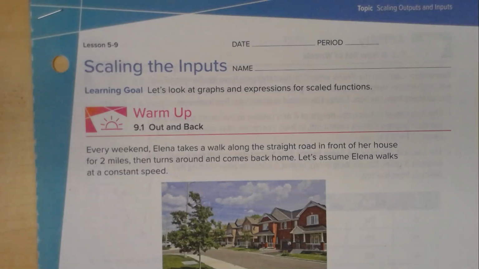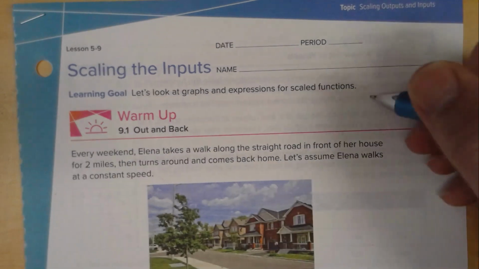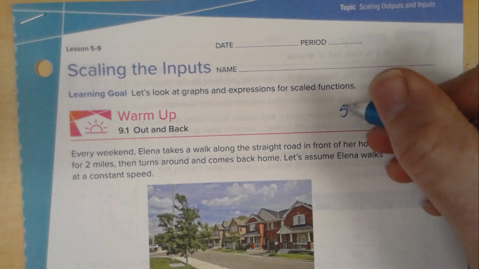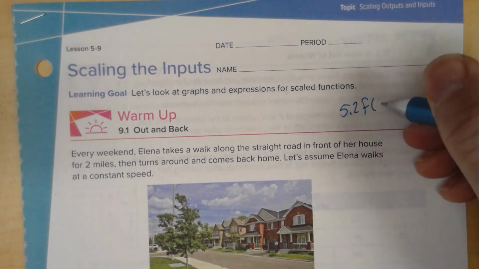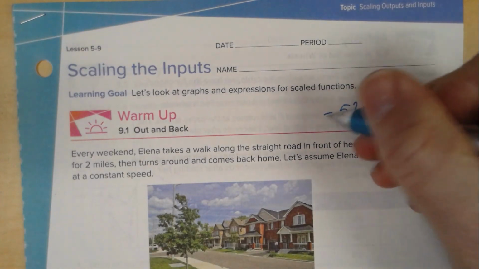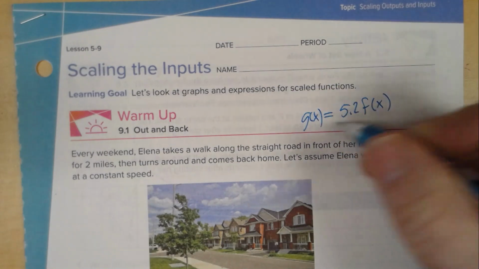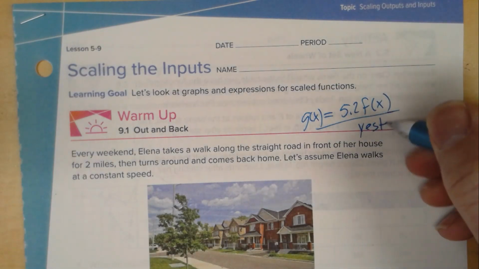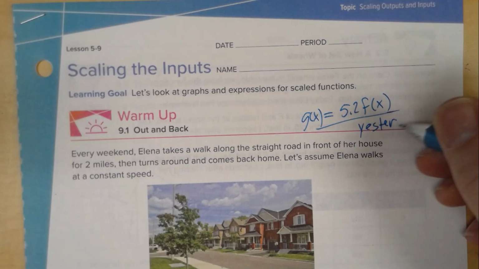Hello, welcome to section 5.9, Scaling the Inputs. Yesterday, we multiplied numbers in front of the function. So like we did 5.2 times f of x. And that was how we created g of x. This was yesterday. We multiplied in front of the function.